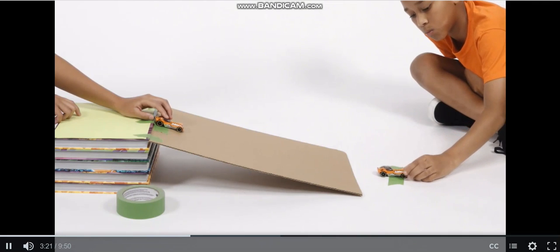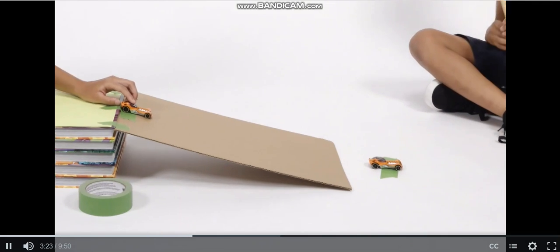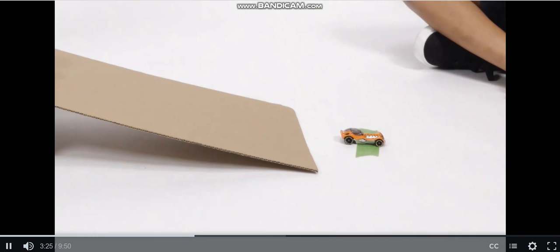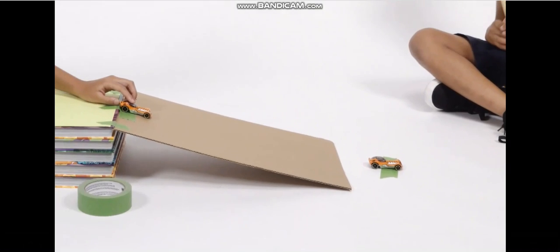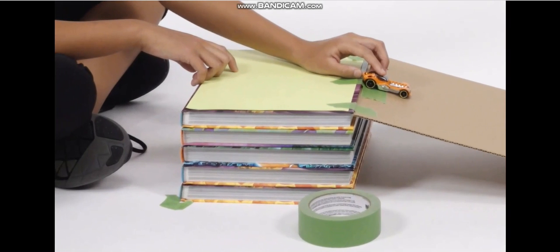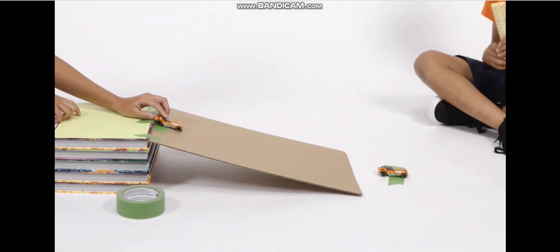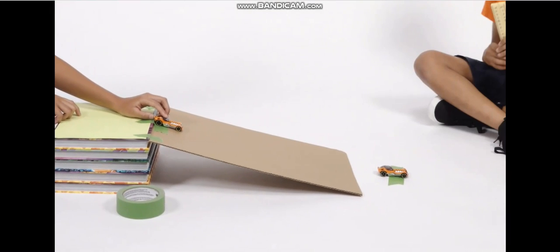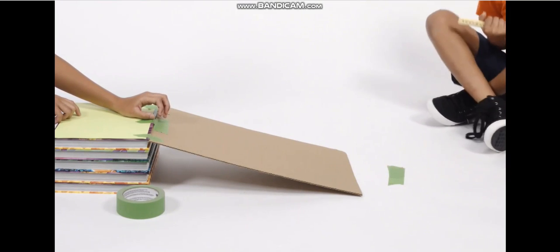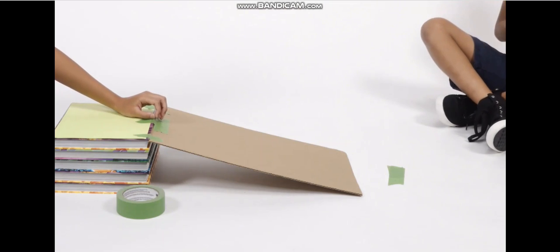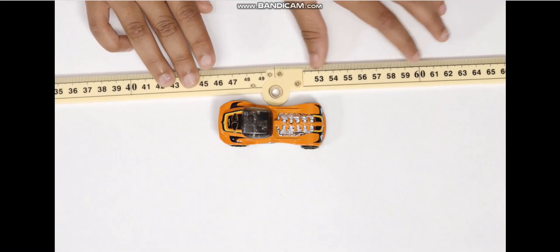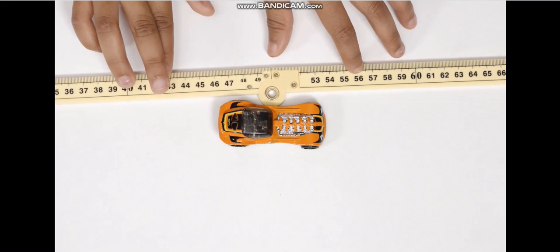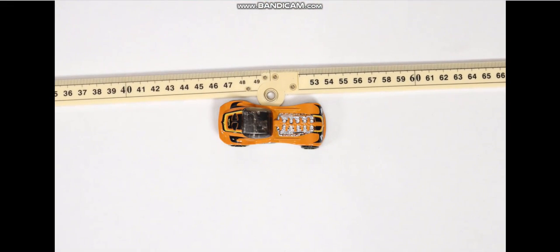Let's repeat that test for a second trial. Place one of the toy cars on the floor where marked with tape. Check your stack of books to make sure they didn't move. Place your second car on the ramp at the tape mark. Line up the cars and release the car. When the second car comes to a stop after the collision, measure the distance it traveled.